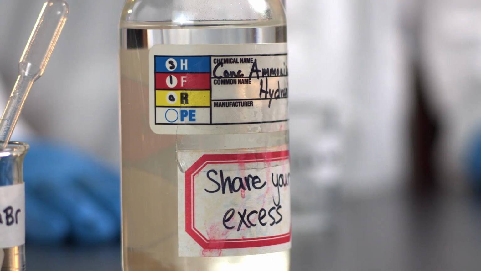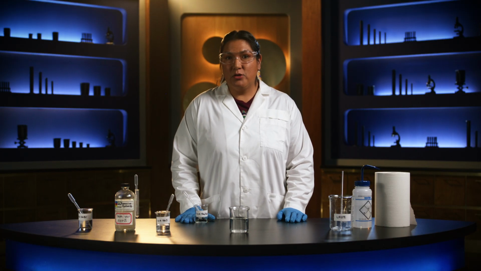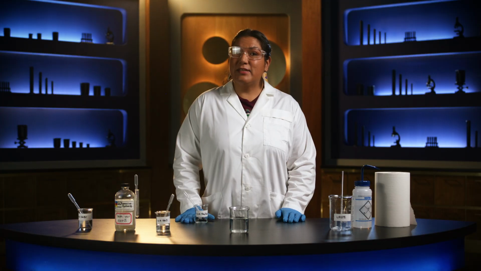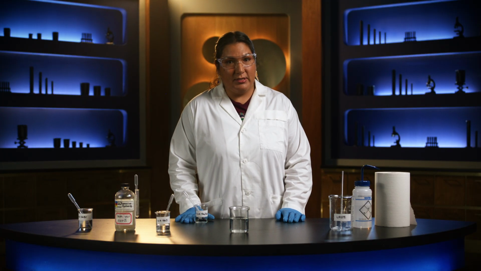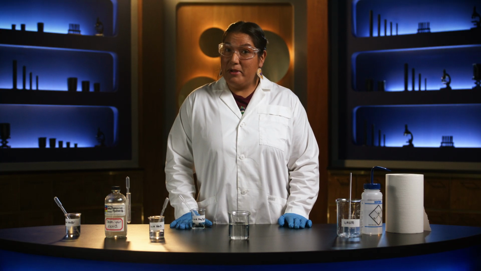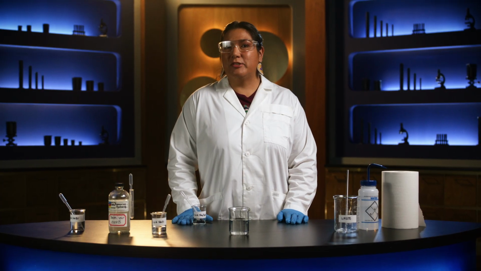Each addition, ammonia, bromide, thiosulfate, reshapes the balance, creating new compounds and shifting the chemistry in spectacular ways. Microscale reactions let us explore these chemical galaxies up close, minimizing waste and maximizing understanding. So grab your pipette and do some real chem as you explore the wonders of precipitation and complex formation reactions.